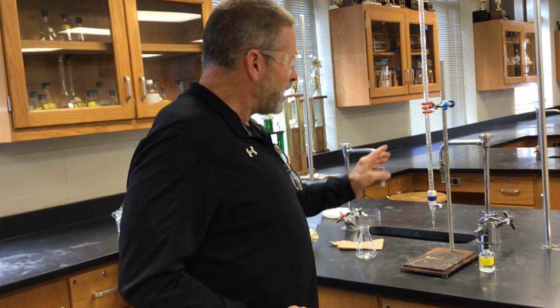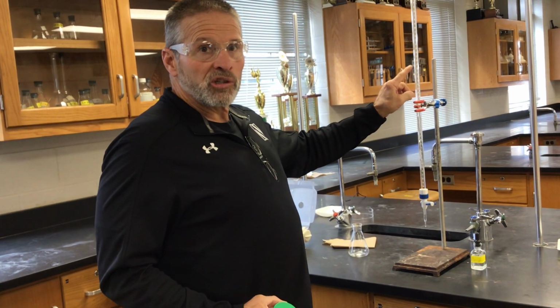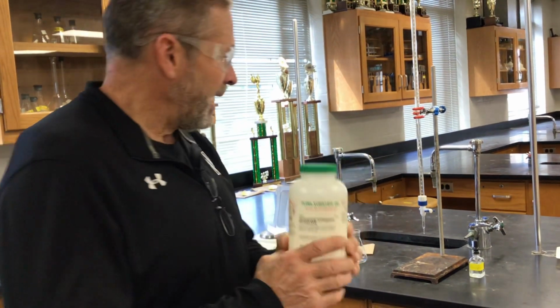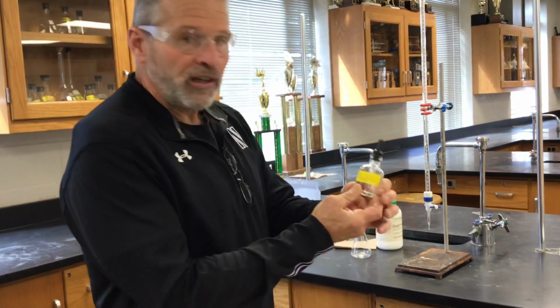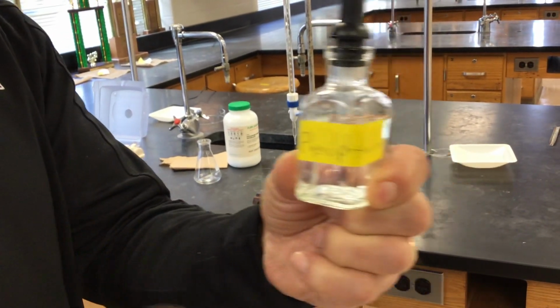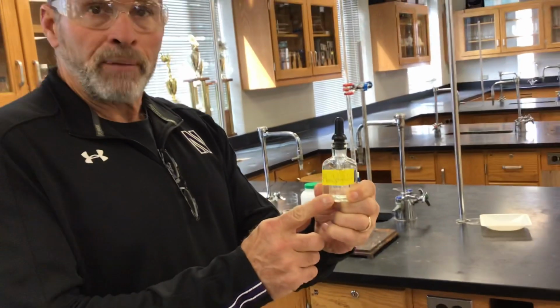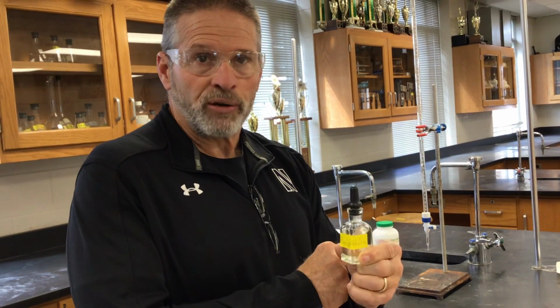Now, built into this is something called the end point. As we're titrating, I have to know when to stop adding the NaOH so the moles of base equal the moles of acid. That's called the end point. We're using an indicator called phenolphthalein to help us with that. You'll see this in a minute. Phenolphthalein is colorless in an acid, but it turns pink in a base. It's going to mark the end point for us so we know when to stop titrating.